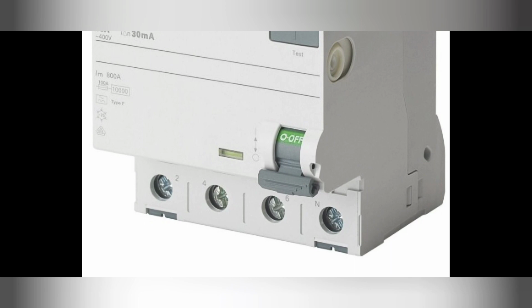I look at it as if an RCD is the device within itself, which is the residual current device, and then an RCCB, which is a residual current circuit breaker, and a GFCI, which is a ground fault circuit interrupter, are examples of RCD.